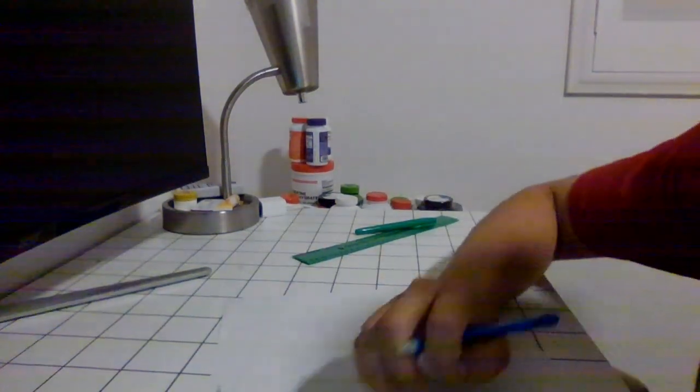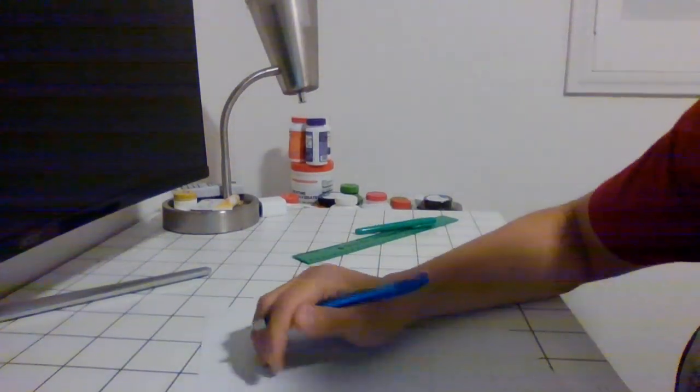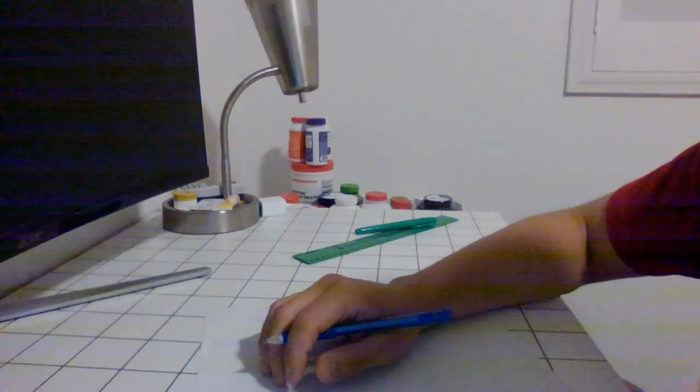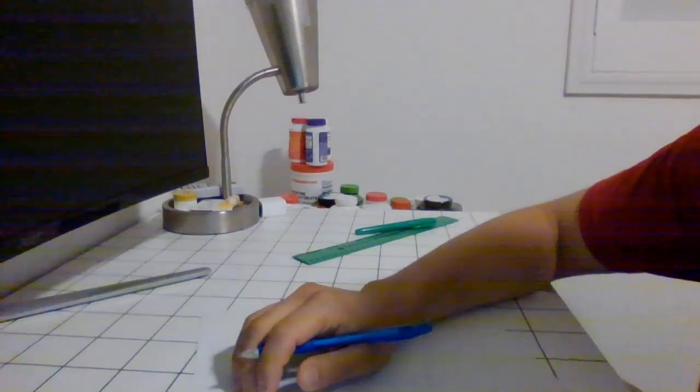Hello, my name is Oscar Alcantar, and today we are going to find the average density of a rectangular solid, which is a brick. And we're going to be using a triple integral.